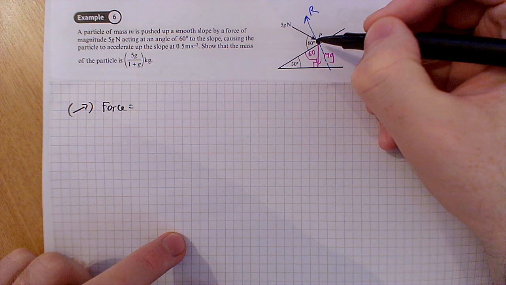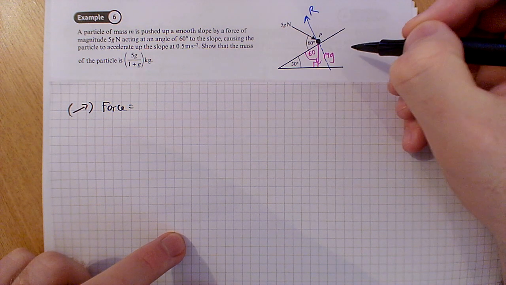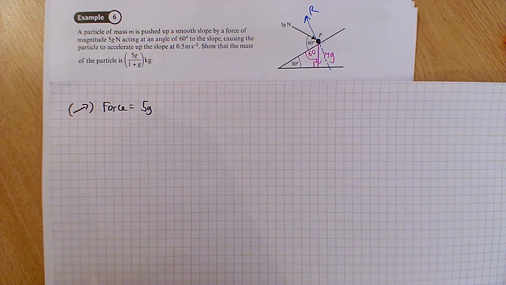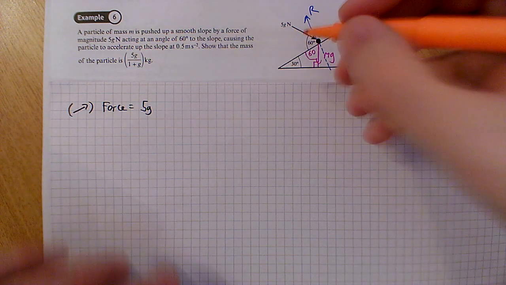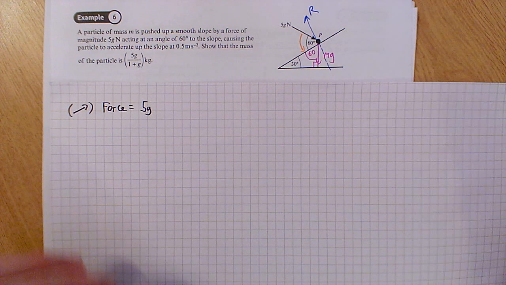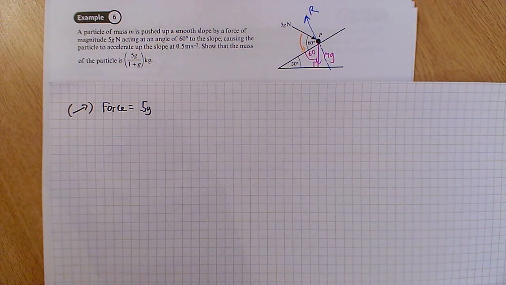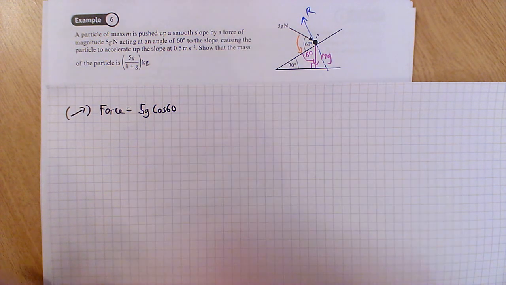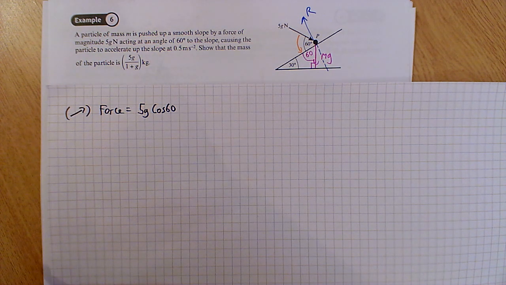It's not just pushing it up though, is it? It's also pushing it in. So because it's not parallel, we're going to have to do an adjustment, and to do that we think about whether to get to the line that's parallel with the slope, we move through the angle or away from the angle. And hopefully we can see that to get to the line of the slope, so that we're parallel to the slope, we've gone through the angle of 60 degrees, and if we go through an angle, it's cos of that angle. So cos 60 degrees.